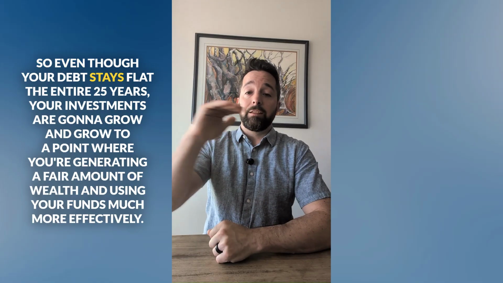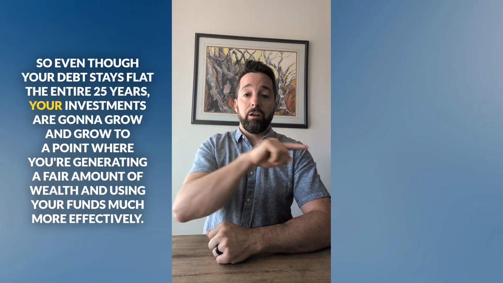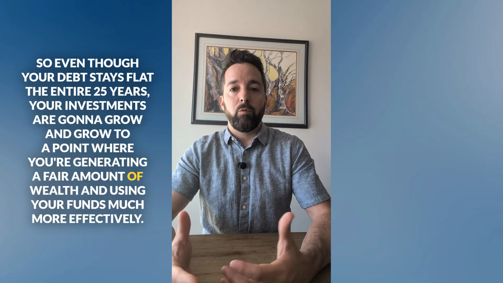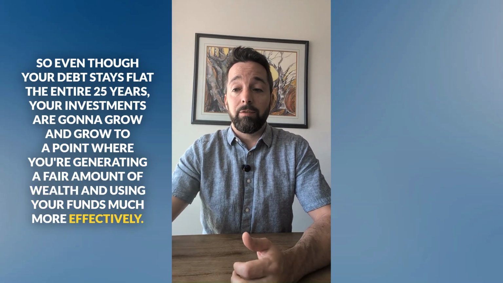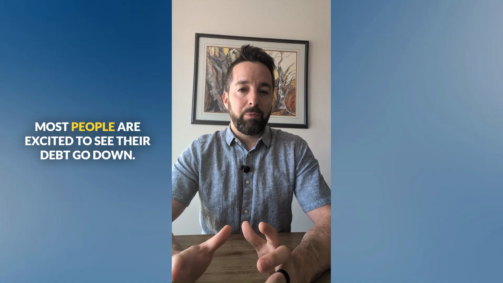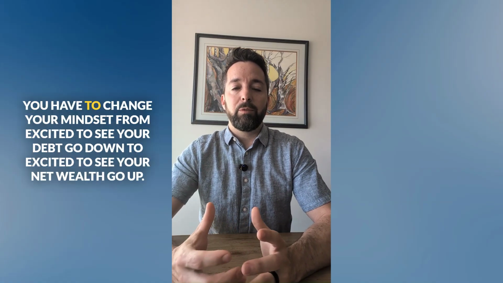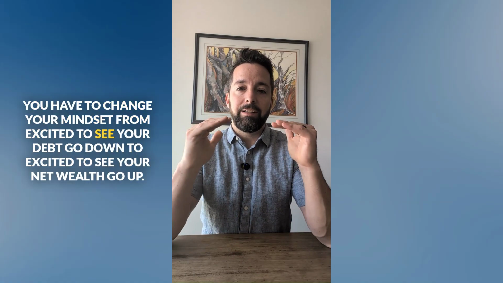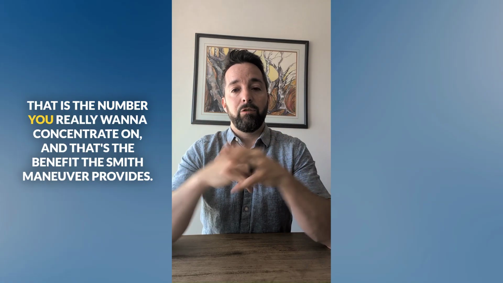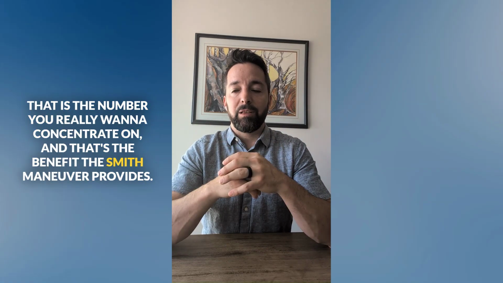So even though your debt stays flat the entire 25 years, your investments are going to grow to a point where you're generating a fair amount of wealth and using your funds much more effectively. It does require a bit of a change in mindset. Most people are excited to see their debt go down. You have to change your mindset from excited to see your debt go down to excited to see your net wealth go up. That is the number you really want to concentrate on, and that's the benefit that the Smith Maneuver provides.